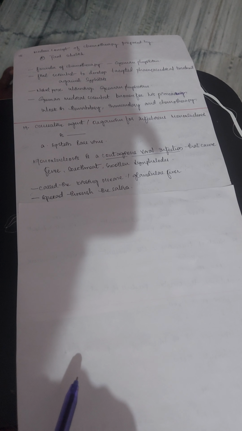Okay, the next question: the causative agent for infectious mononucleosis is, the answer is Epstein-Barr virus. Actually, what is this mononucleosis? Mononucleosis is a contagious viral infection that causes fever, sore throat, and swollen lymph nodes. We can also call this mononucleosis kissing disease or glandular fever, and this disease spreads through saliva, so that's why we call it kissing disease. During kissing it transfers from one person to another person.